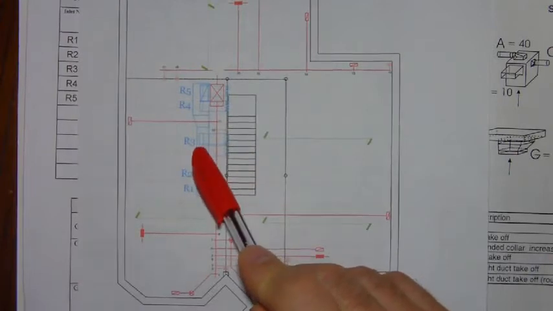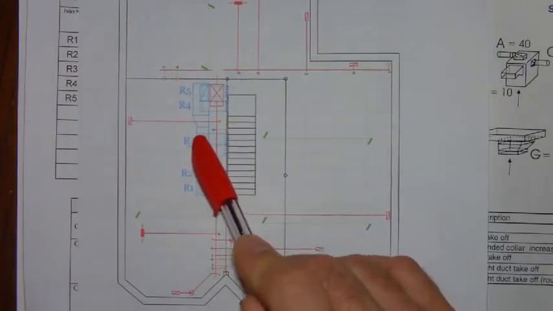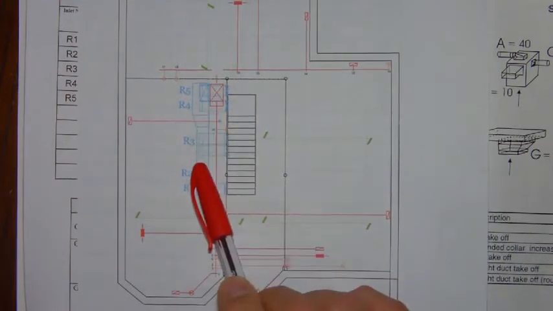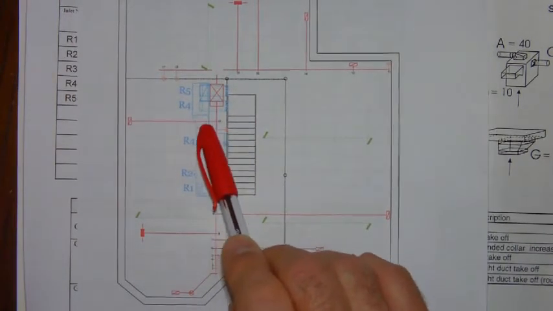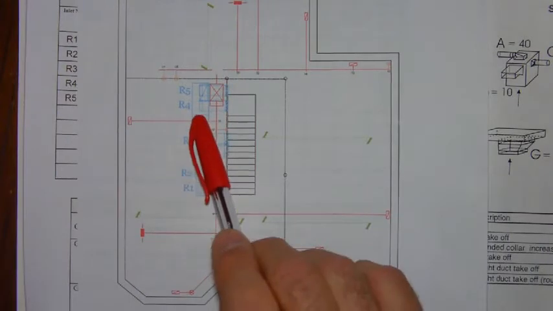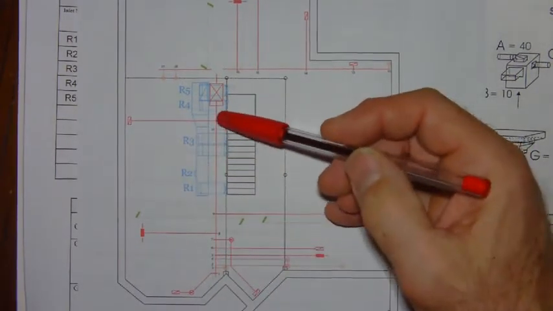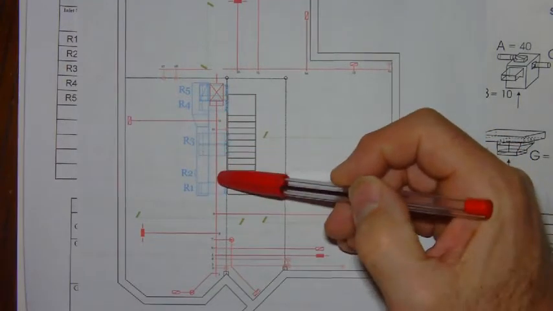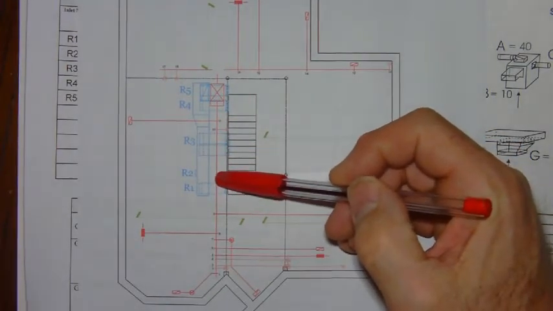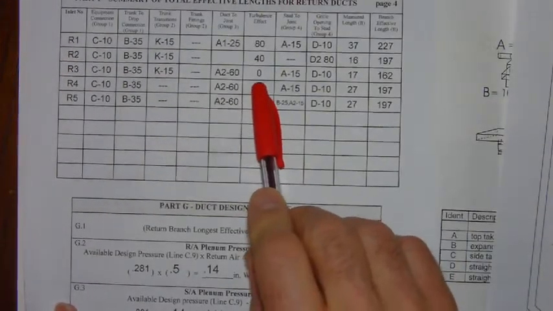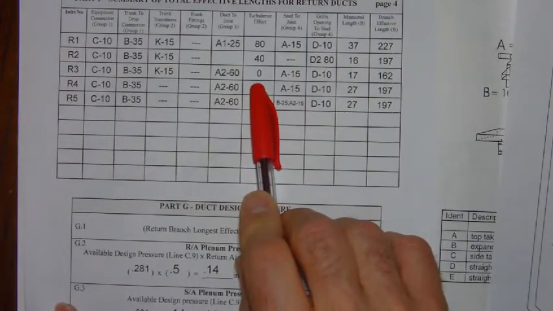As the air now travels into the duct at R3, it turns and heads towards the furnace. We've got this transition, and so the transition has the effect of starting the turbulence over again. So in fact, R3 does not experience any turbulence at all. So there's why we have a 0 in the turbulence column.